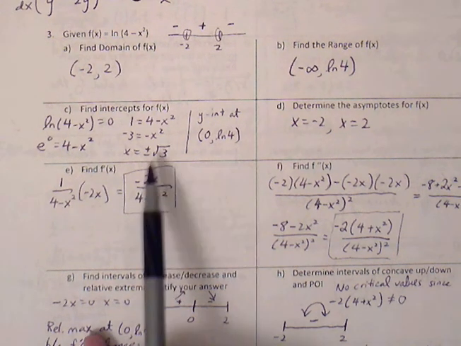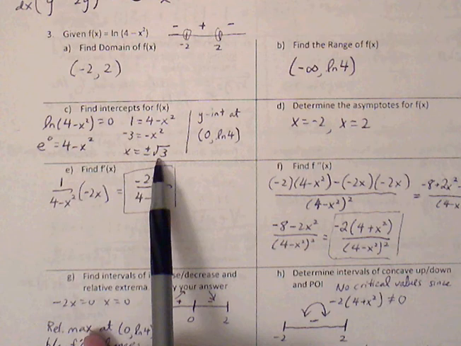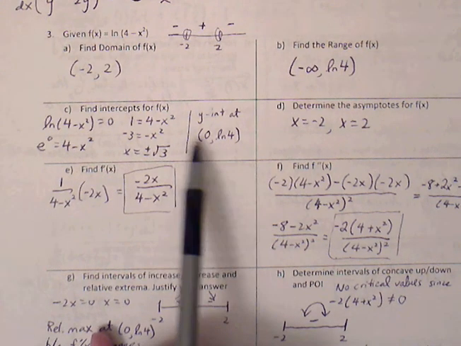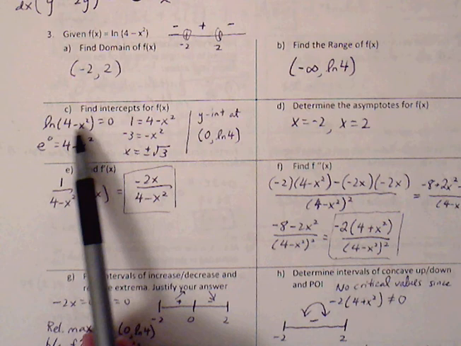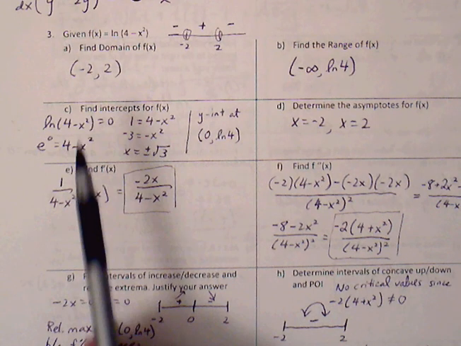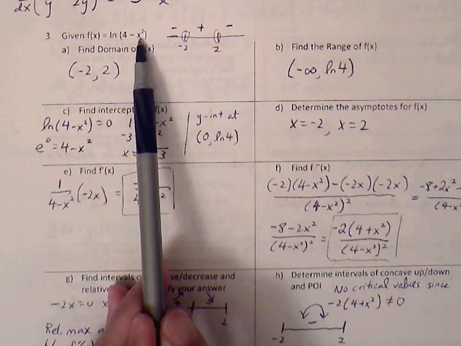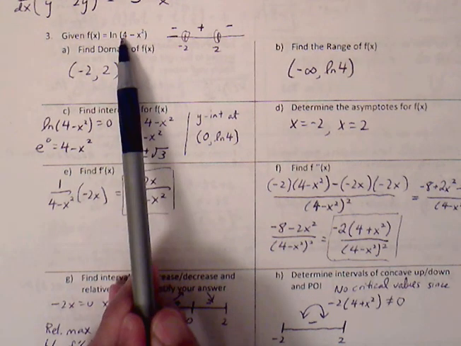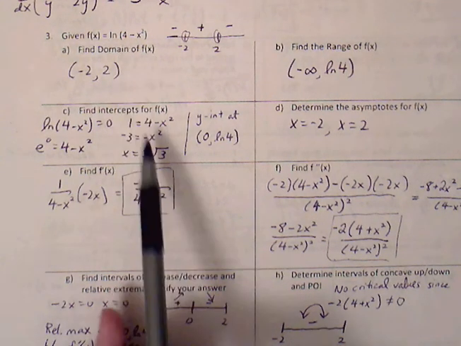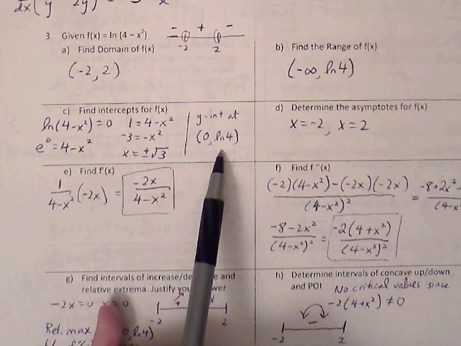Right. So my x-intercepts occur at plus or minus root 3. To find the y-intercept, we can simply replace the x with 0 and solve for y. So if I replace x with 0, I'll get natural log of 4 minus 0, which is 4. So natural log of 4 will be my y-intercept.